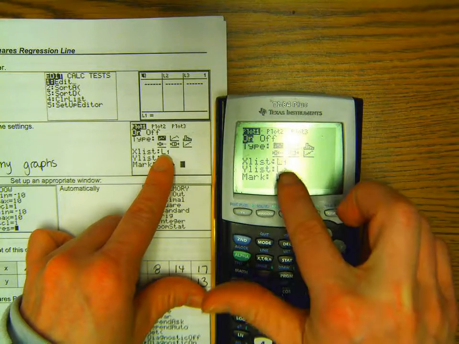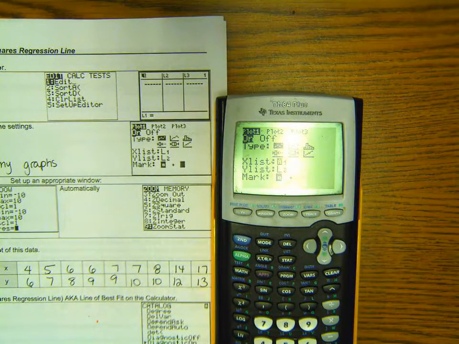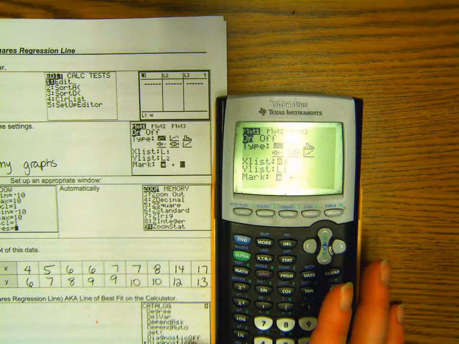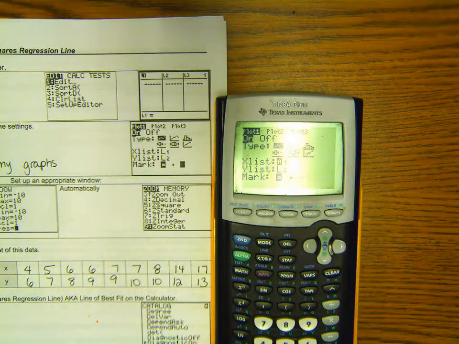You want to have the on highlighted. You just press enter on it. You want to have that first scatter plot highlighted. And then you need to just check that it says L1 and L2. Why L1 and L2? That's the X and Y. That's where we put them. We want it to graph list 1 and list 2.